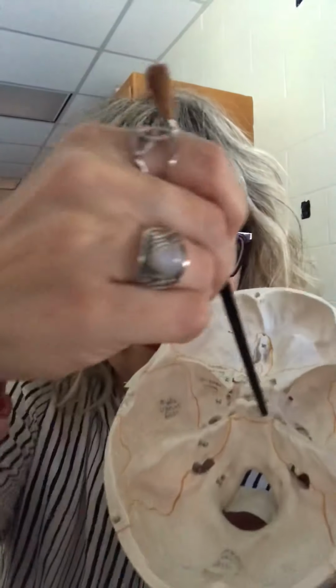So inside this ditch, right there, that is called the sella turcica. S-E-L-L-A, T-U-R-C-I-C-A, sella turcica. Now, you see the wings? Everything here, see that expansion right there?